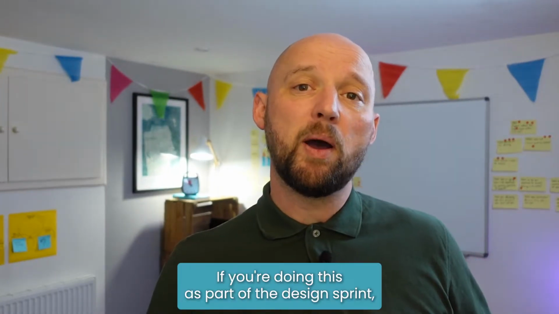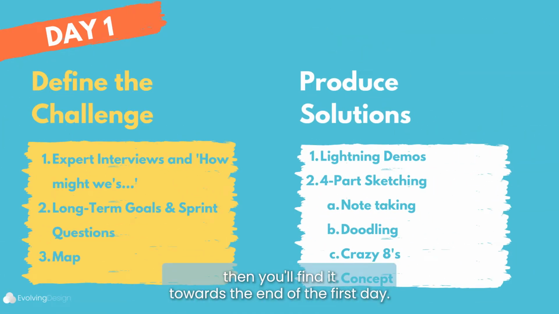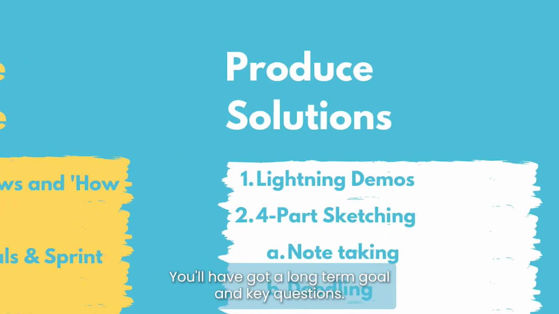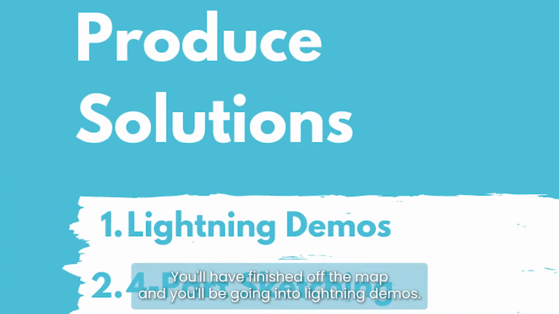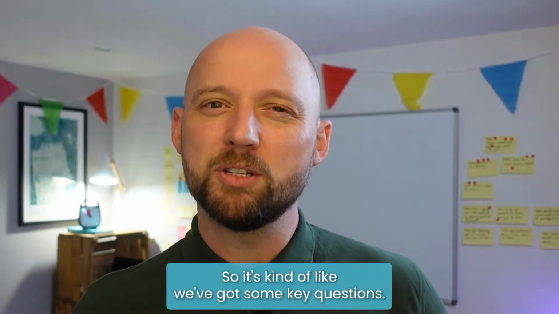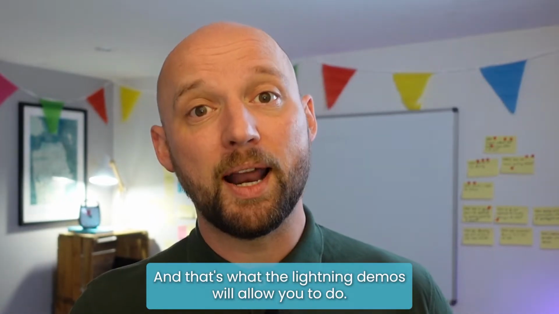If you're doing this as part of the design sprint, then you'll find it towards the end of the first day. You'll have already done expert interviews, you'll have got a long-term goal and key questions, you'll have finished off the map, and you'll be going into lightning demos. So it's kind of like, we've got some key questions, can we find solutions elsewhere? And that's what the lightning demos will allow you to do.